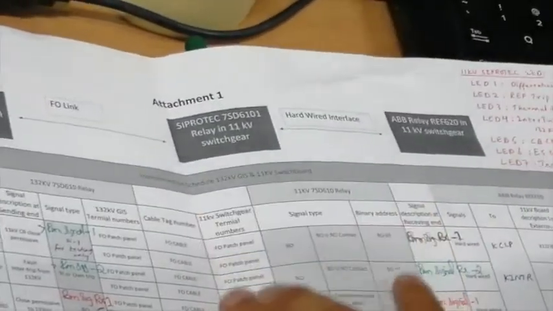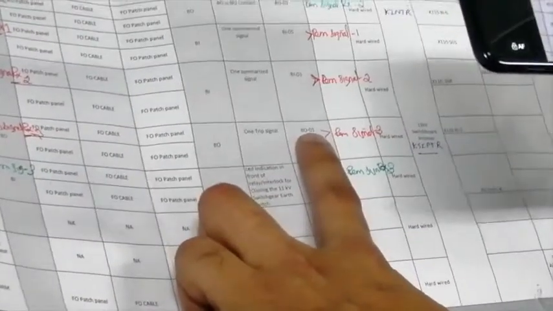This is the signal list. So this signal is initiating at the 11 kV protect relay. You can see this. This is the 11 kV protect relay. These three columns are the 11 kV protect relay. So we are at signal number 5. So this signal is binary output 1. Binary output 1 of the 11 kV protect relay. So this is binary output 1, and it is going to binary input number 3 X120 card of the ABB relay.